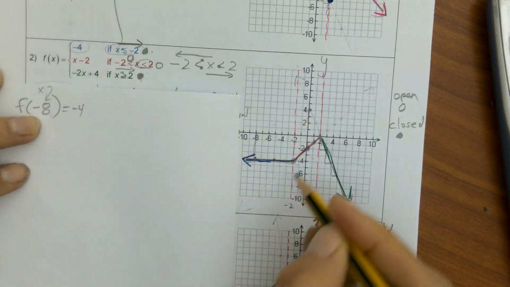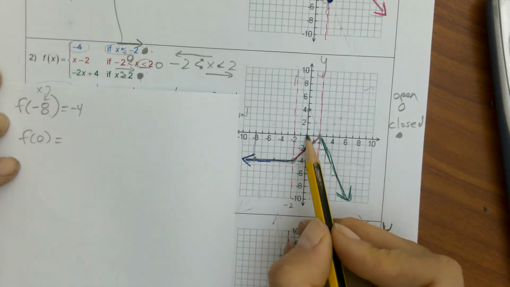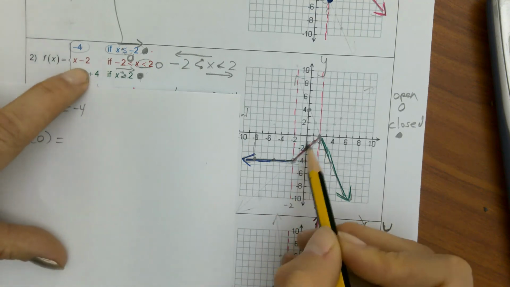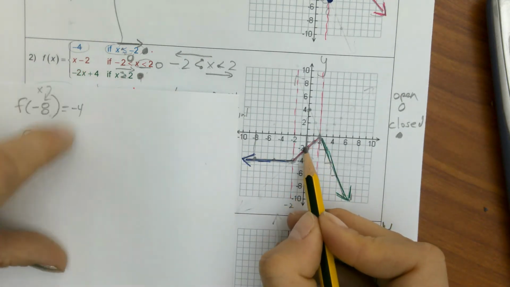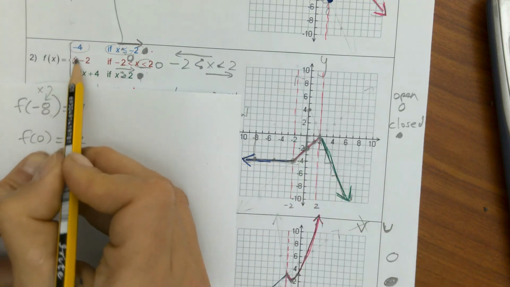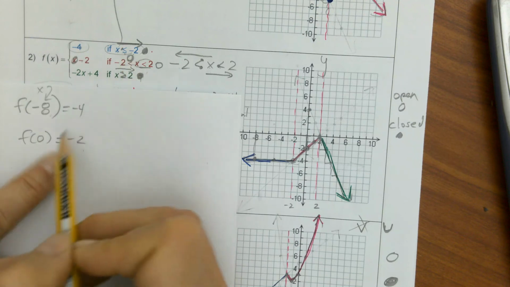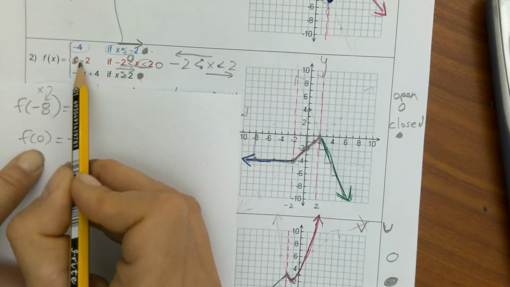What happens if I say f of 0? Well, 0 here, here's x is 0. 0 is using the pink function here. So then if I look at the pink function, f of 0 is negative 2. I can put 0 in here. What's 0 minus 2? Minus 2. Because it says whenever x is between minus 2 and 2, use this function.